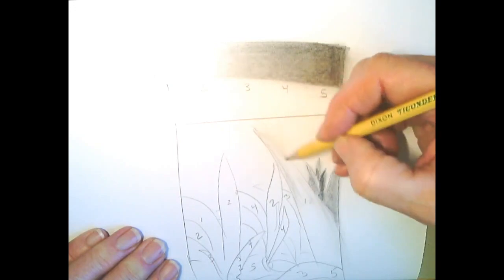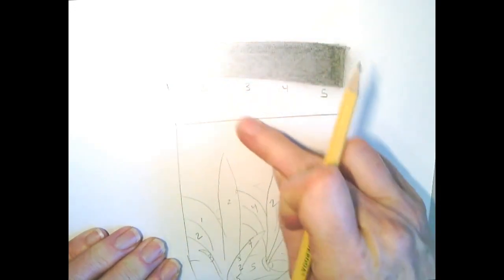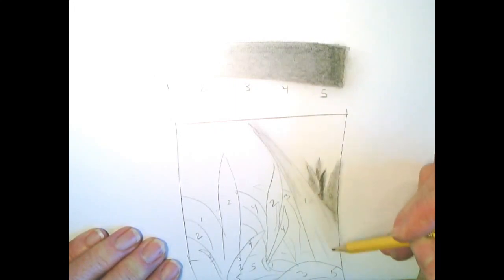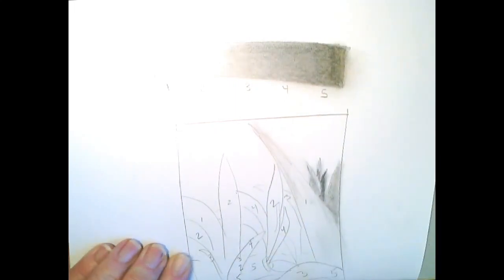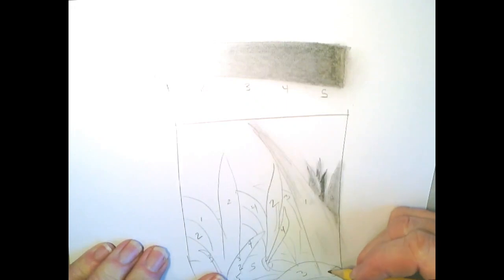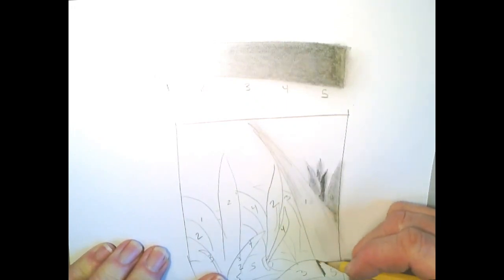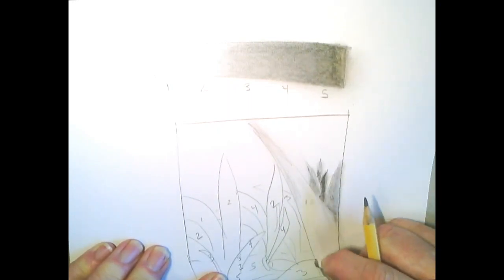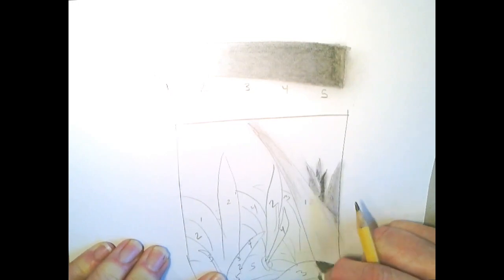Just like when you created your value scales, you'll go back and forth between using your pencil and using your blending material. And remember, you can blend with just about anything. Some people use blending stumps that you might buy in an art store, but Q-tips, cotton balls, paper towels, toilet papers, your finger, all of those things work just fine. Continue adding values until you feel you've captured the whole range of values that you see in your original object.